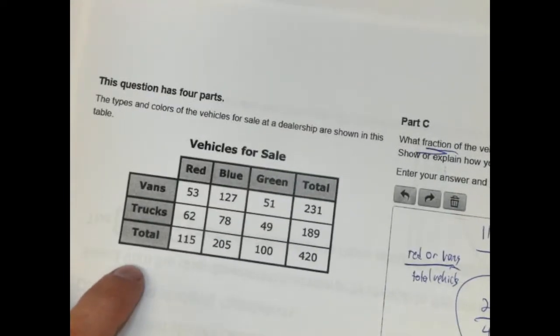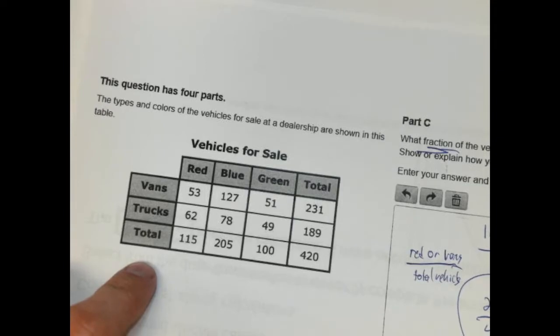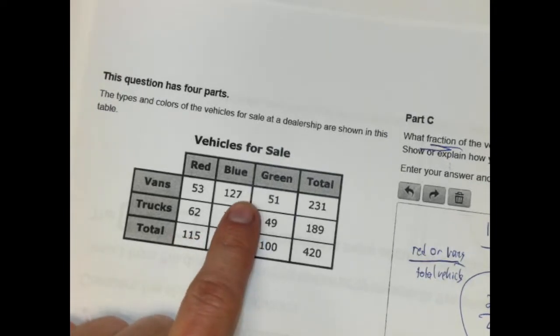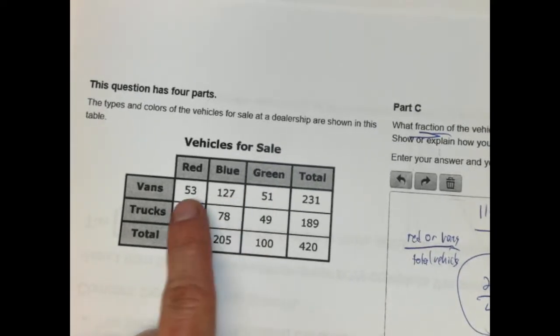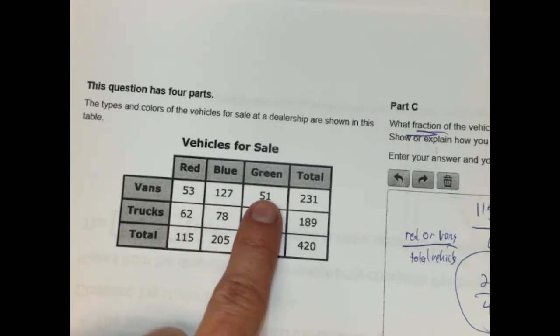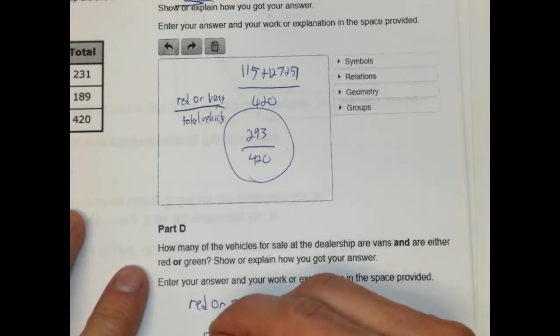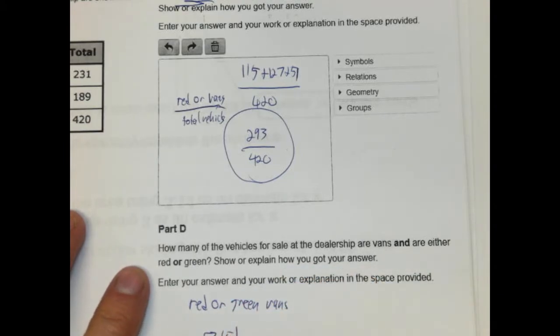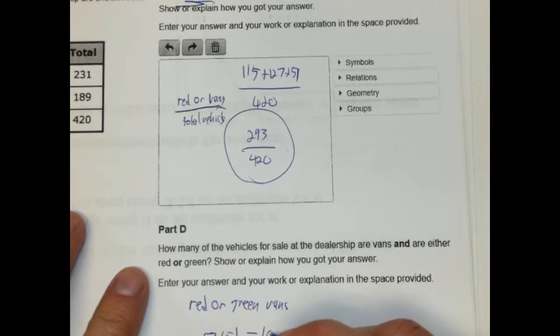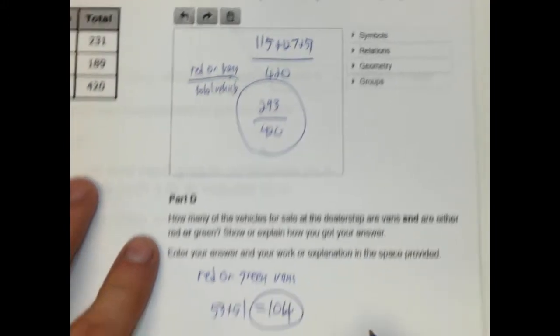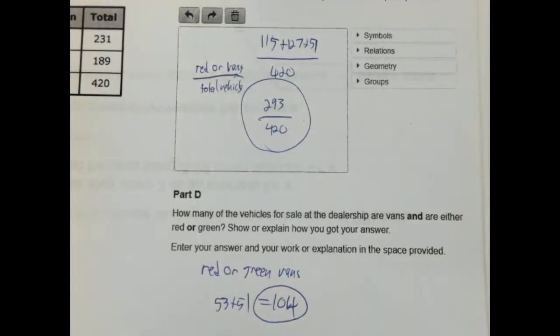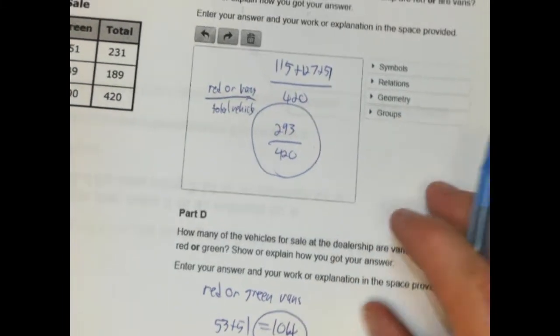So red is 53. 51 is the green. So 53 plus 51, that's 104 vehicles. Okay. Make sure I'm reading that correctly. I think I am. Yeah, there we go. All right, so that's number 27. Isn't so bad.